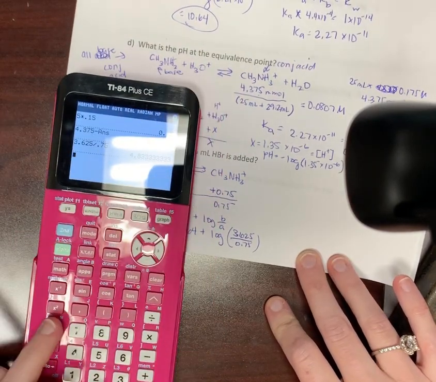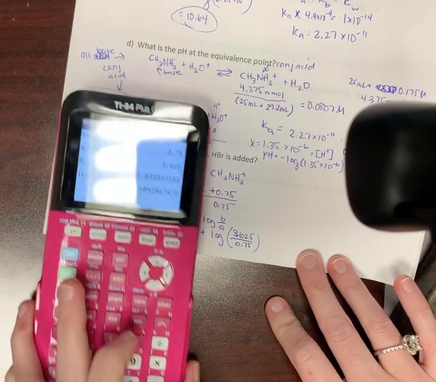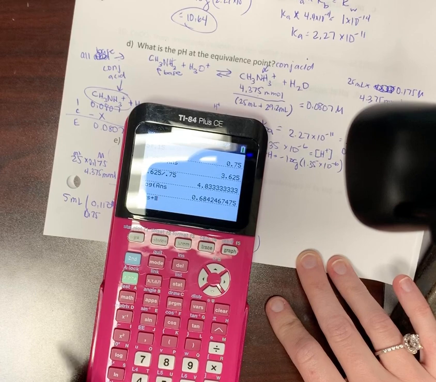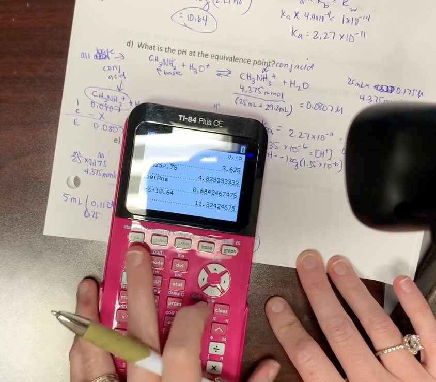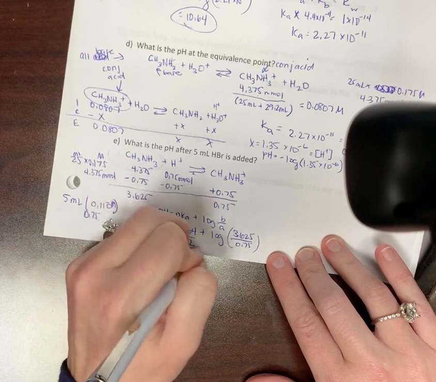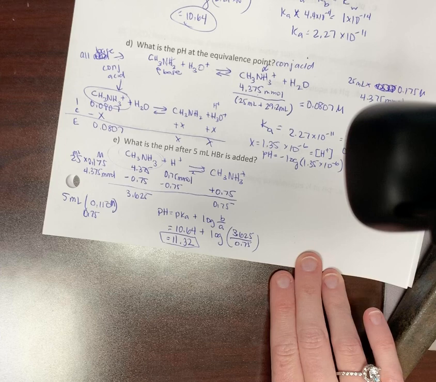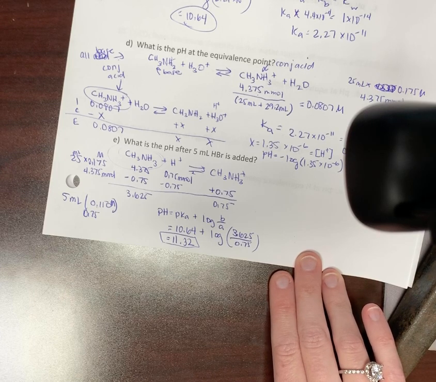Let's take the log of that and add it to 10.64. 11.32. Fun calculations. All right, I think Trey wanted me to do number 4.